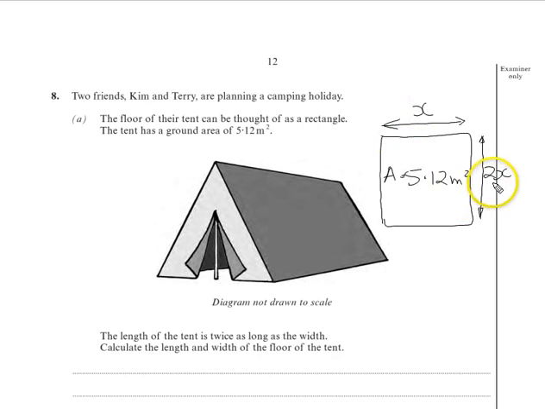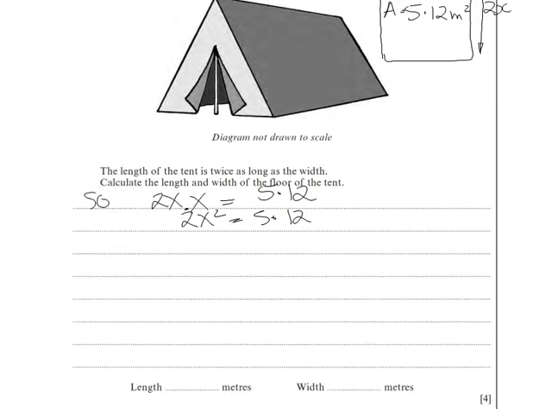So here we go. So the area is 2x times x. I'll put a dot to denote times. 2x times x equals the total area, 5.12 meters squared. So that's 2x squared equals 5.12. Right, it's just an equation in x then, which we need to solve. So let's move the 2 from times to divide. So leave the x squared where it is, leave the 5.12 where it is, and move the 2 from times on one side to divide on the other.